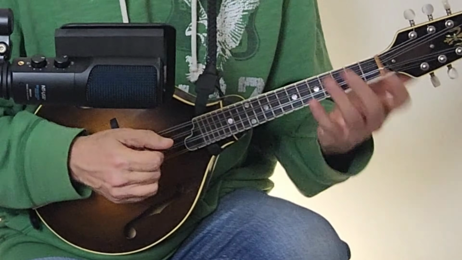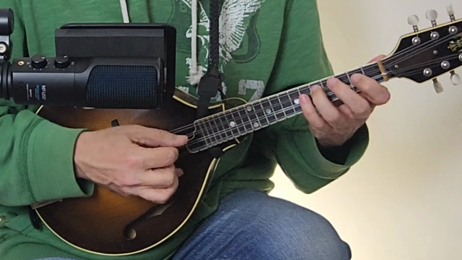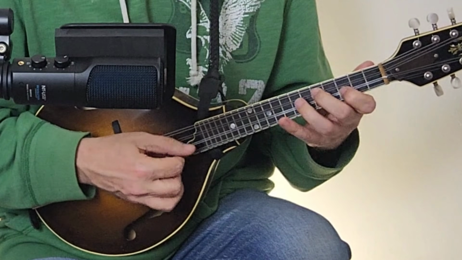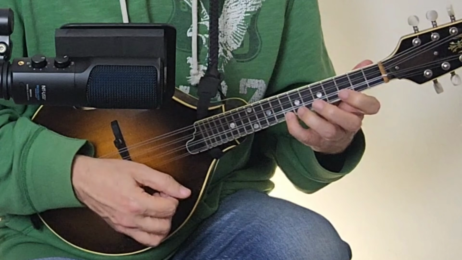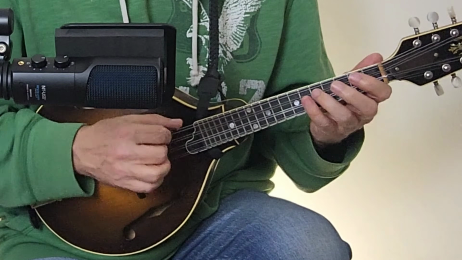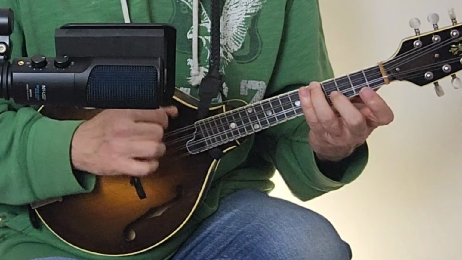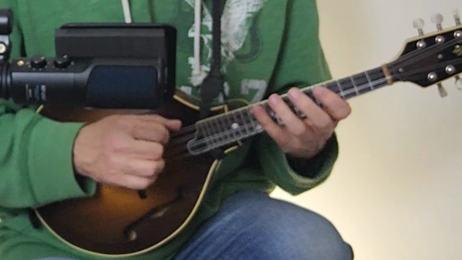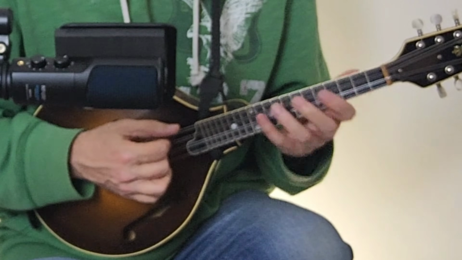I'm going to play through this the way that I have it tabbed for C. There we have the ring finger starting on the root note of C. Now I'm going to move to my index finger on that same interval and play the triads here.